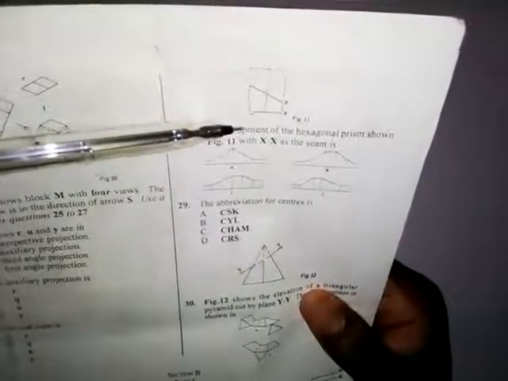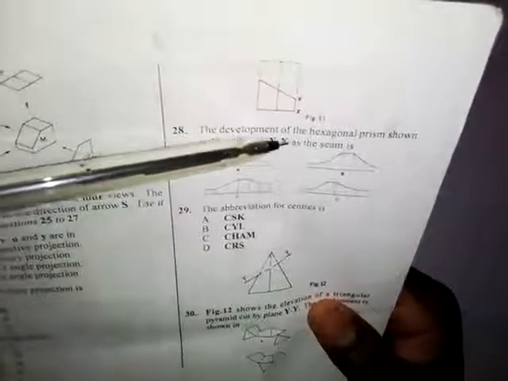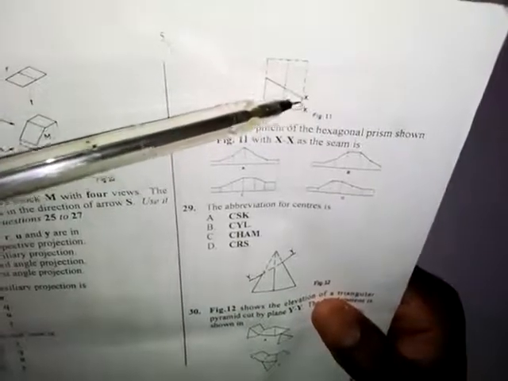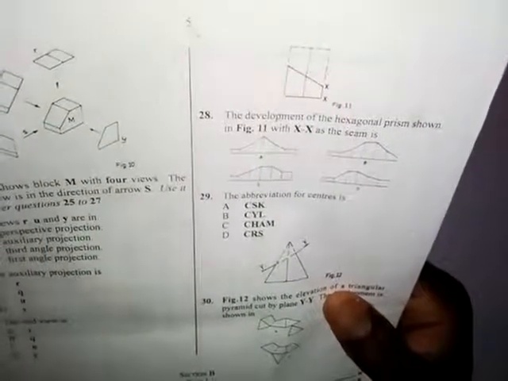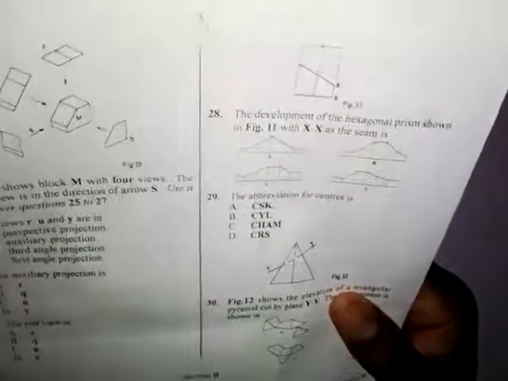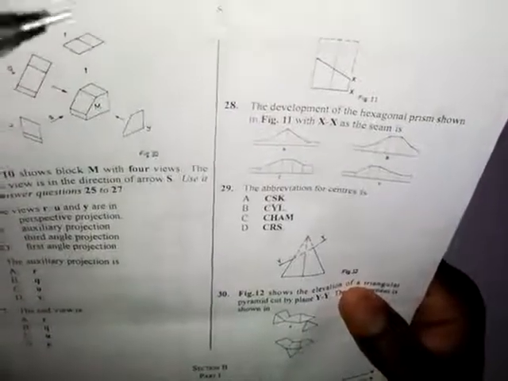In question 28, we have the development of the hexagonal prism shown in figure 11 with XS as seam. So the surface development, if we cut it here, a seam is a point where two edges of the pattern are joined together to form a solid object or a hollow object. So if you look at what we have here, option A is the correct answer. Take note of that.